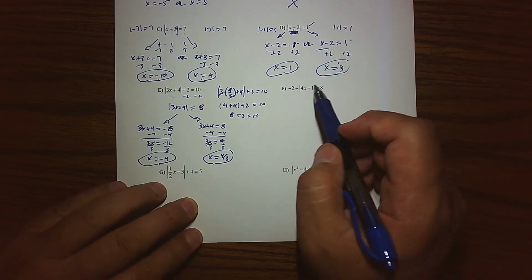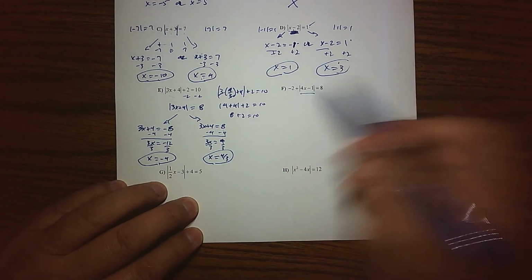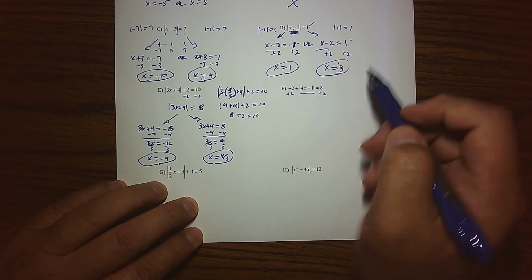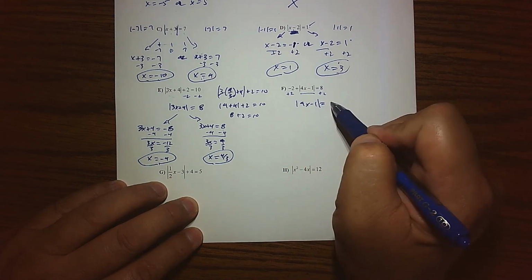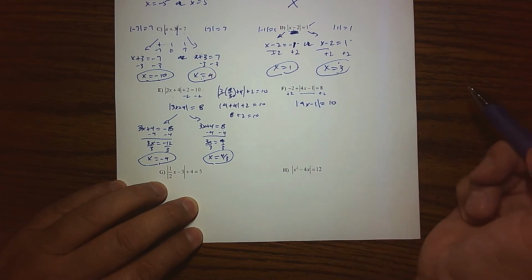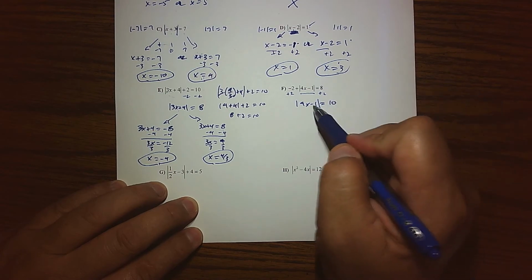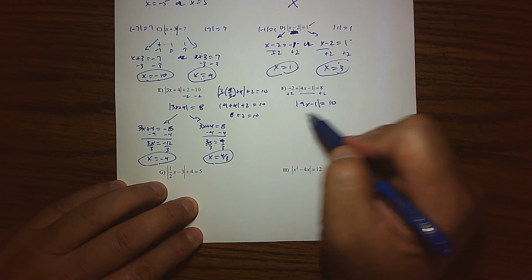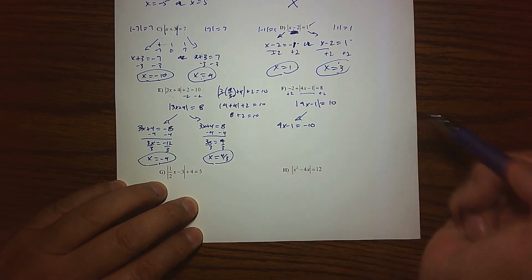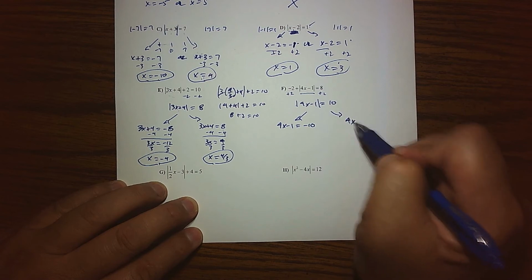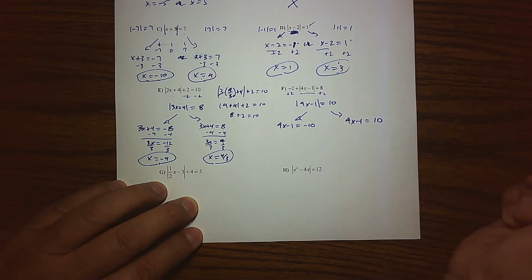For letter F, same idea. Here's the absolute value, so to isolate it, I'll add 2 to both sides. I get the absolute value of 4x minus 1 is equal to 10. So good news is my distance from 0 is positive. So what are the possibilities? Well, maybe 4x minus 1 is negative 10, or maybe 4x minus 1 is positive 10.